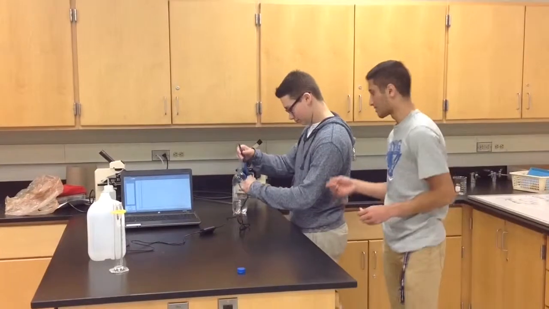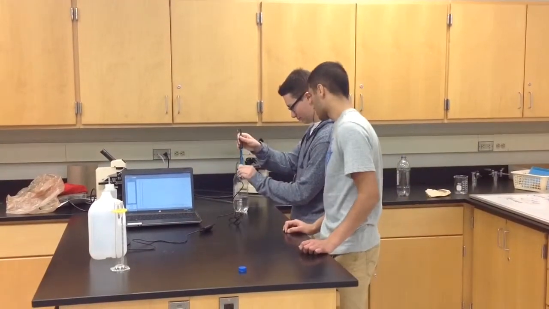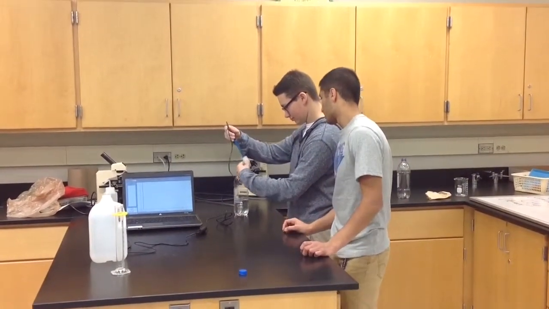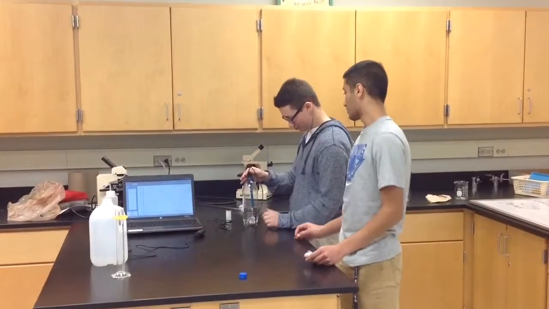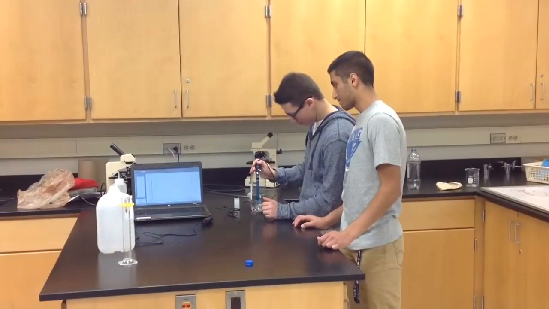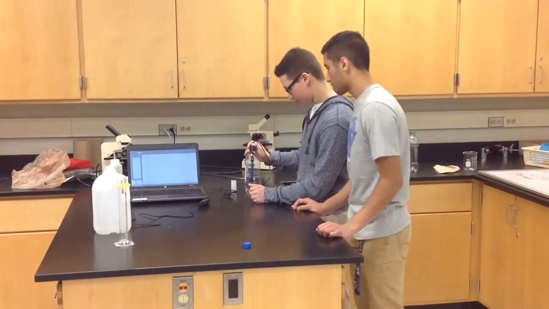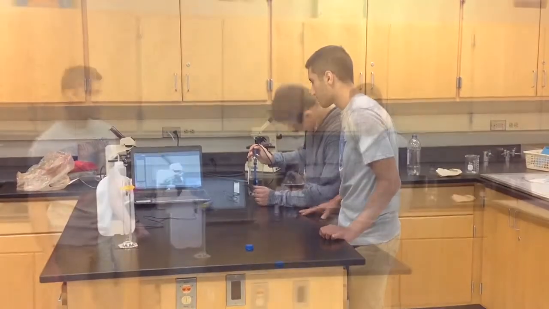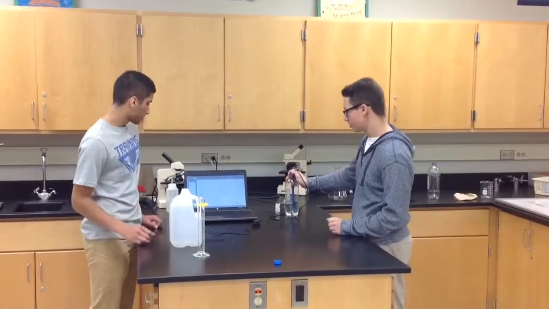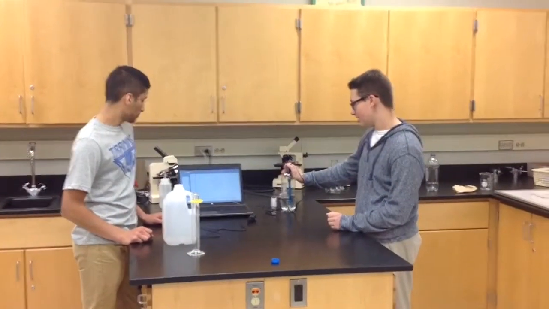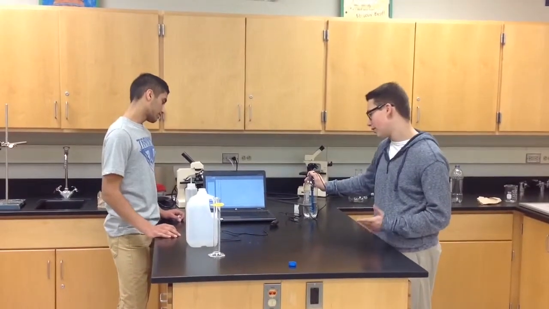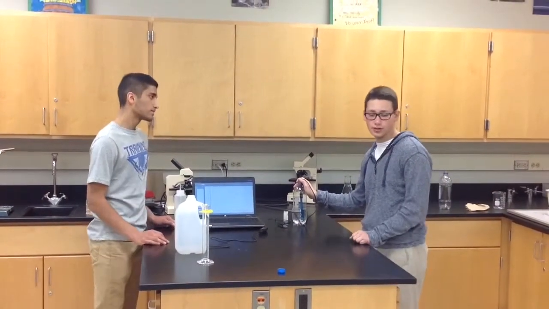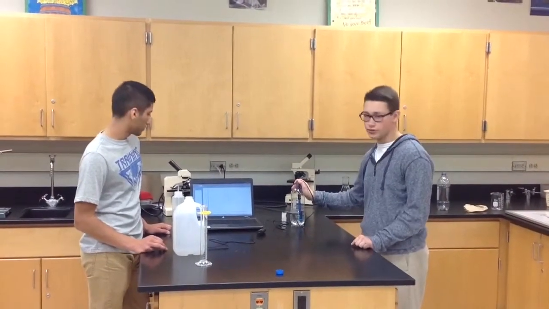Now Jacob's putting the pH meter in the distilled water to determine how much of a reduction in pH there was. Okay, so after measuring the pH, there was a slight reduction of approximately 0.4 pH, but nowhere near as much of a decrease as with the CO2.